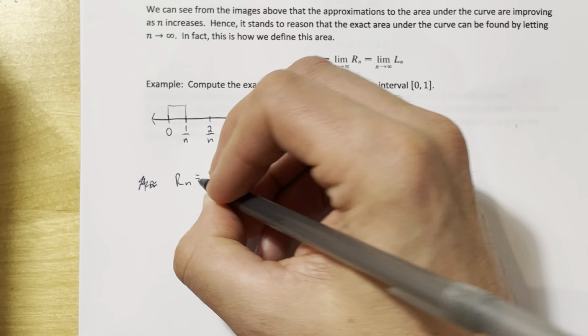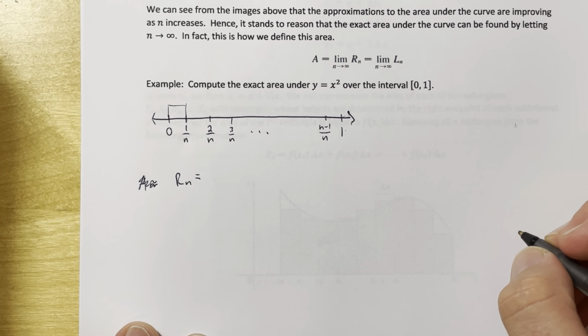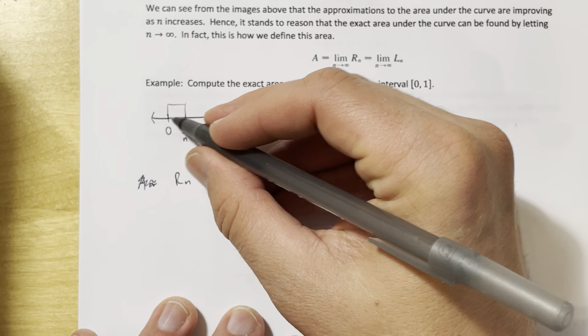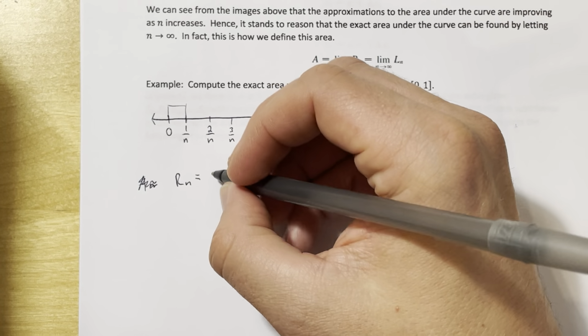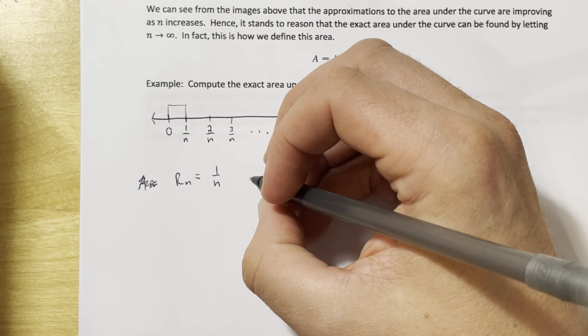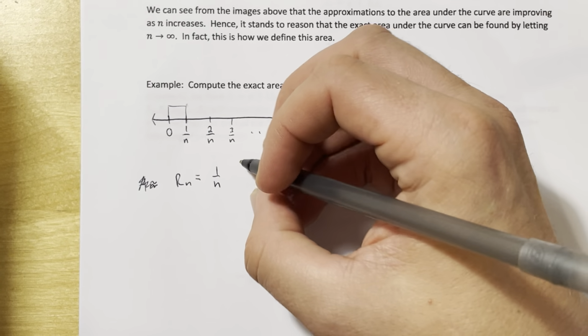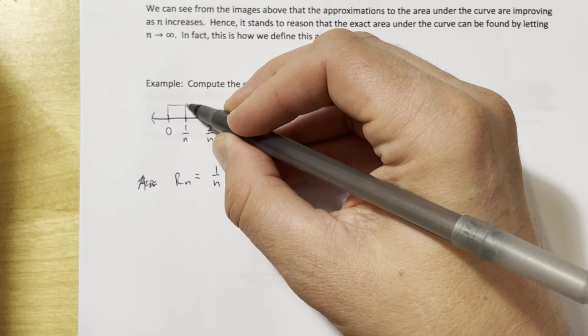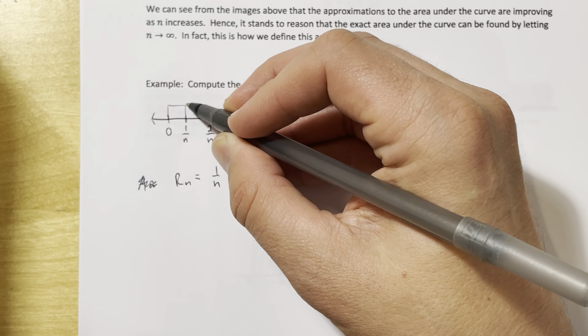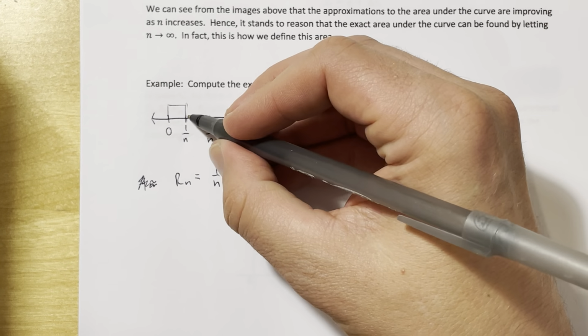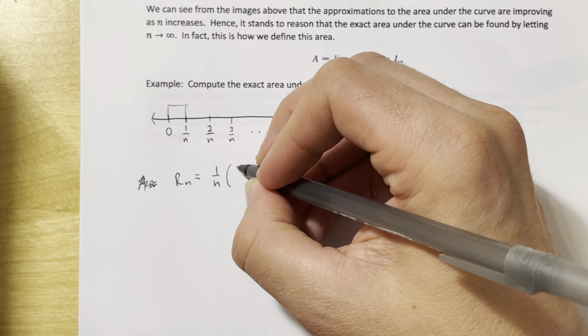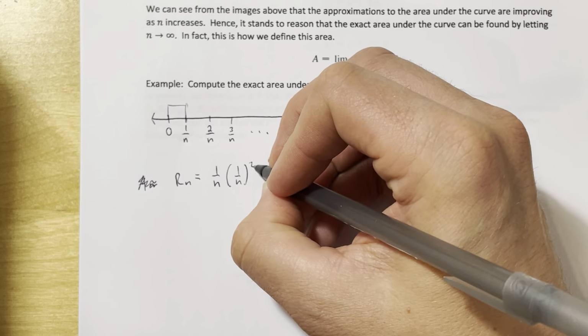I'm going to say my area is approximately Rn, I'm going to call it Rn to use the correct notation. Rn is going to equal the length of this subinterval, the base of that rectangle, which is 1 over n, times the height of this rectangle, but the height is determined by that right endpoint. I plug it into my function, which is y equals x squared, and that determines the height: (1 over n) squared.